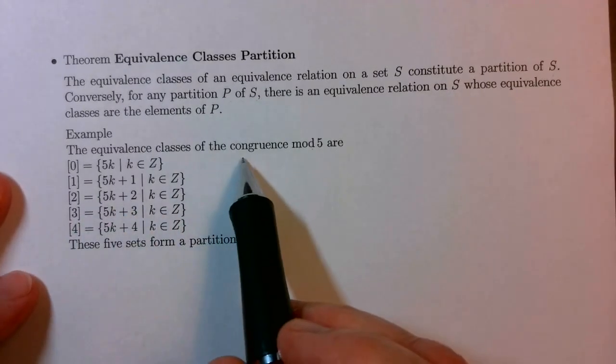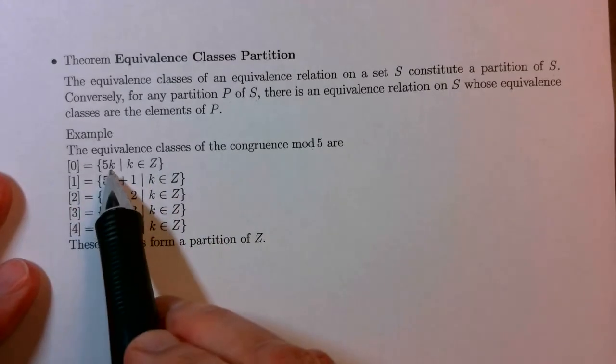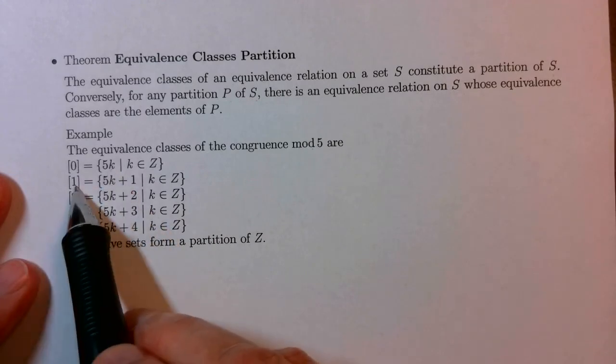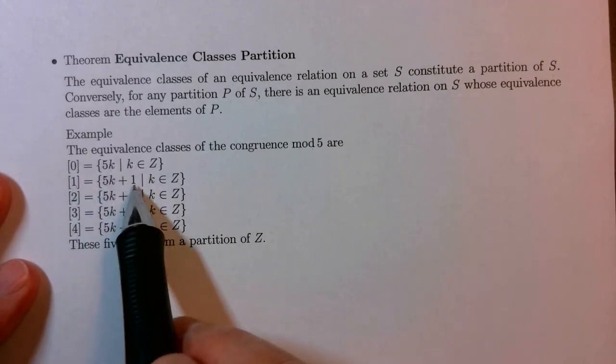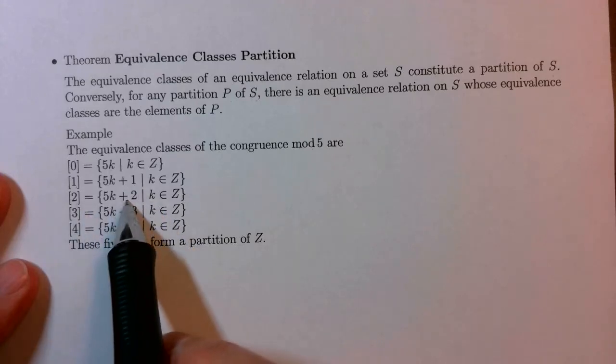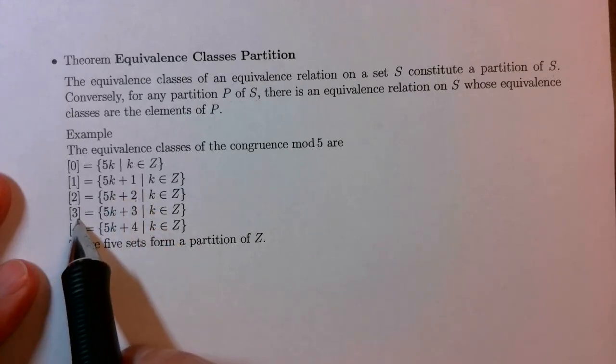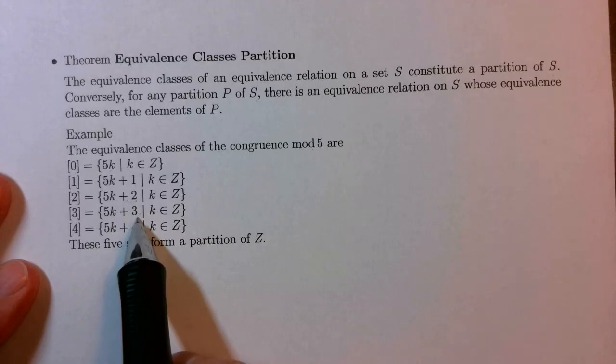What are the different equivalence classes? The class of 0 consists of all multiples of 5. The class of 1, all numbers that have remainder 1 mod 5. The class of 2, all numbers with remainder 2. The class of 3, all integers with remainder 3. And the class of 4, all integers with remainder 4.